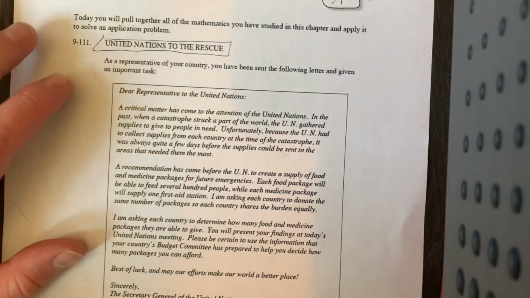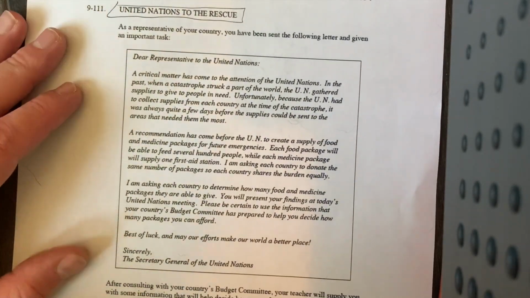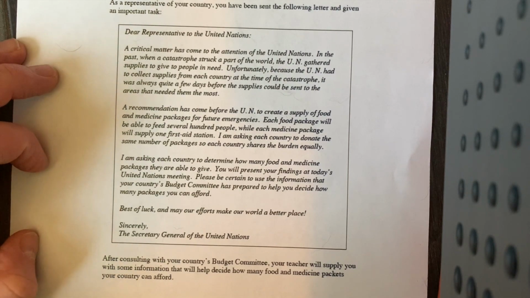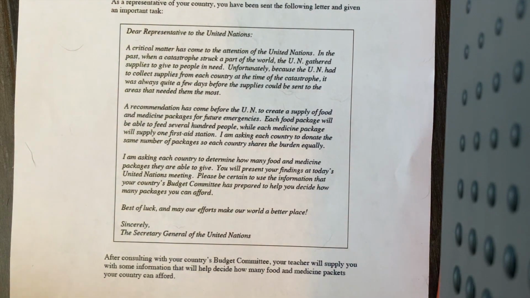Secretary General, I believe, is Ban Ki-moon from South Korea, is the Secretary General of the United Nations. Pretty important position there.